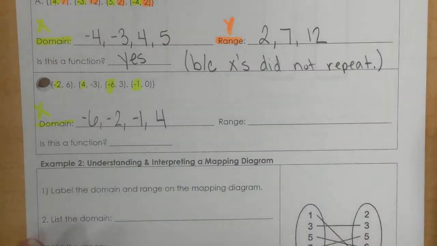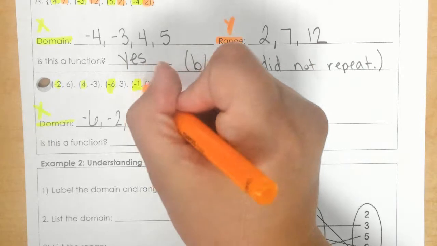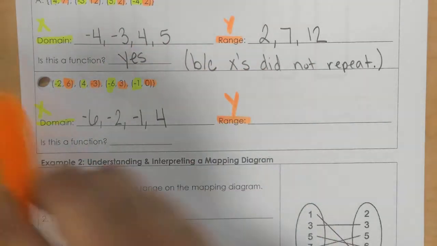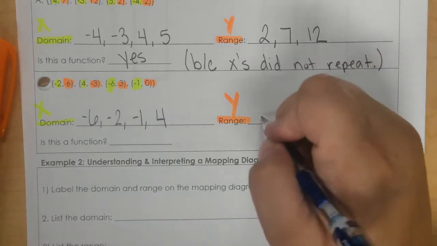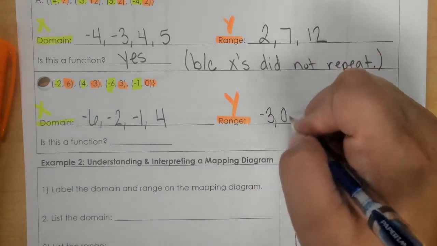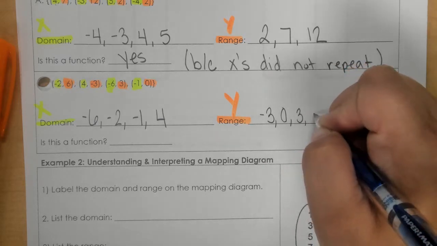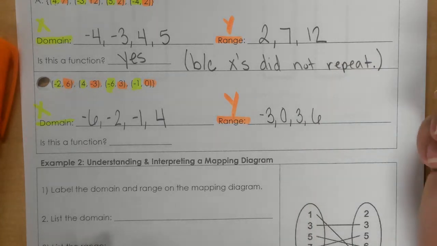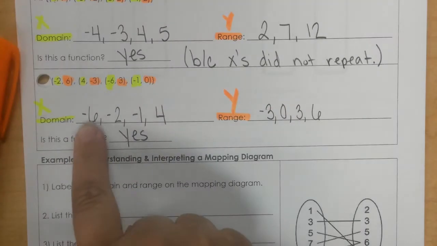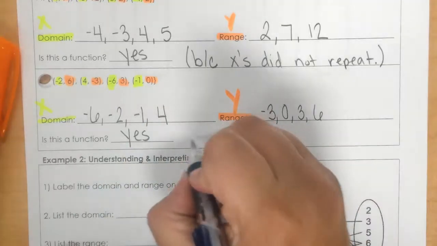And then for your range, which is your y's, we have -3, 0, 3, and 6. So is this one a function? And the answer again is yes. Same reason. The x's here did not repeat.